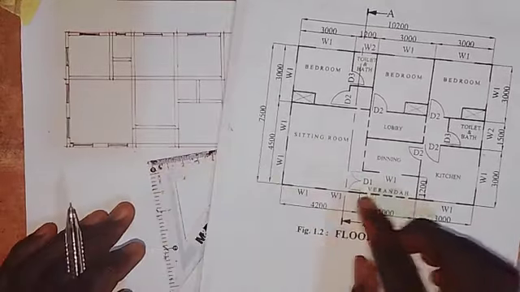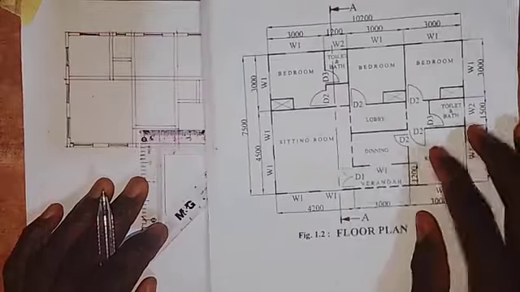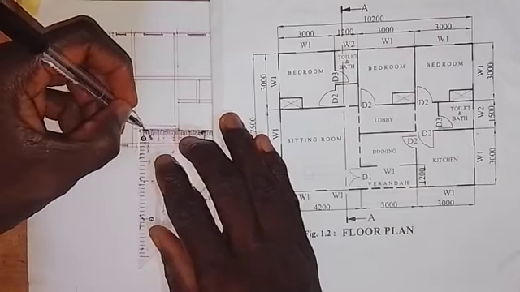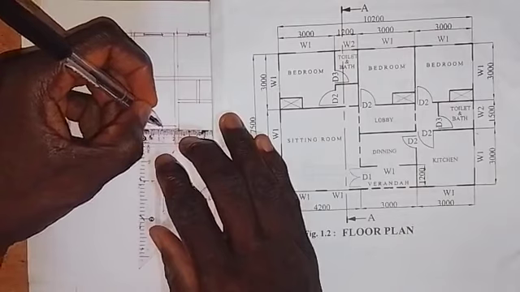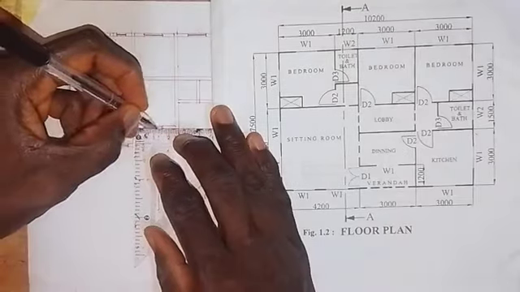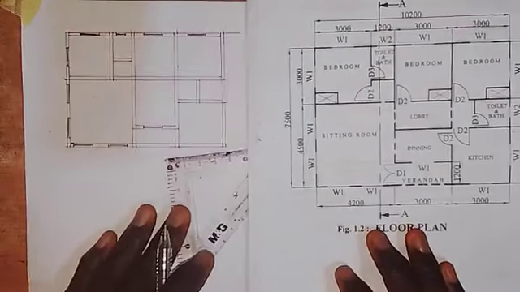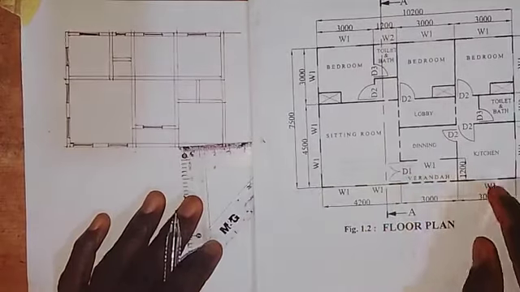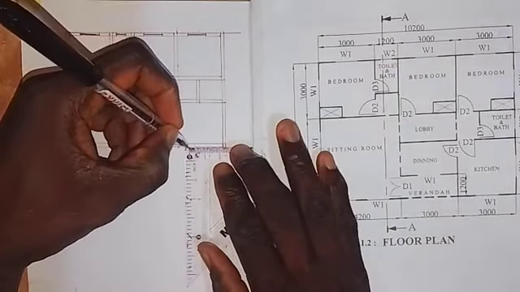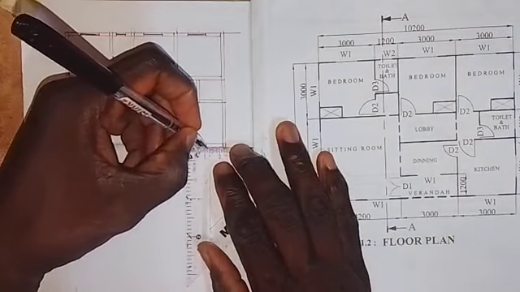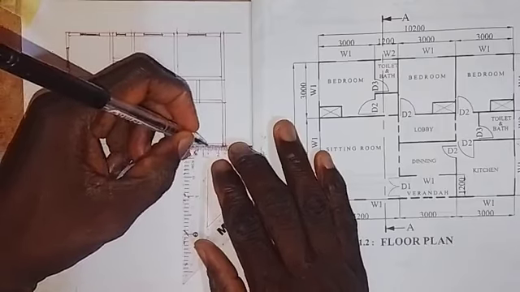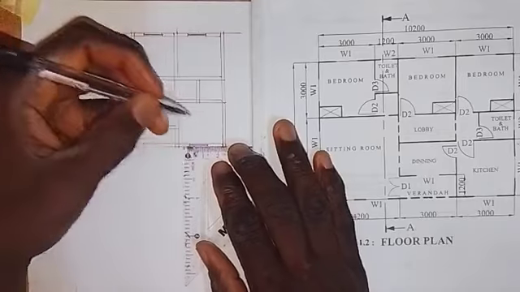So next we have what? We have W1 here in the dining. So that is a window here in the dining. So here we have from here to here. Okay, so then we fix the window here. All right, so then coming here in the kitchen. So in the kitchen here, we have W1. So we have W1 here. So that is 12 millimeters. So we have this. And we fix the window. All right, so we have done that.